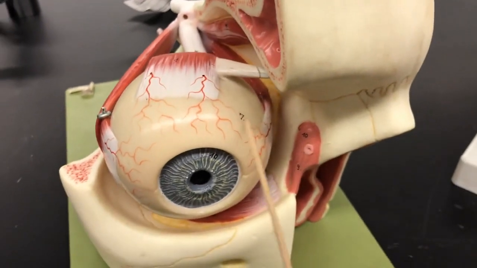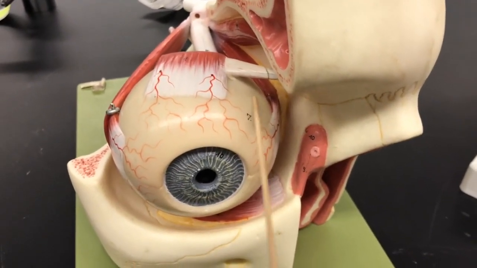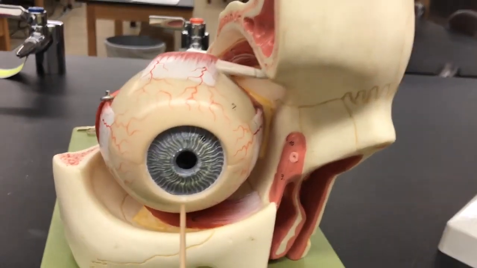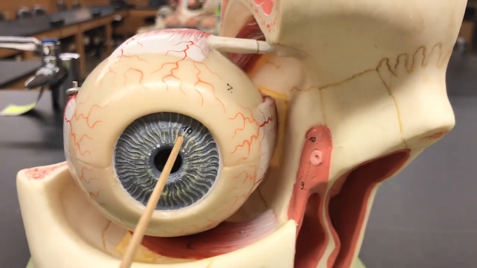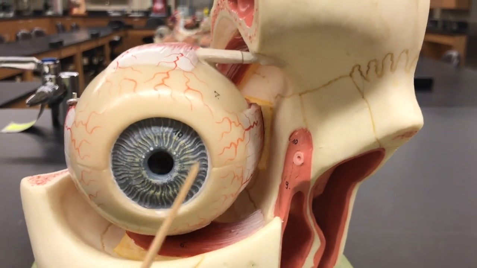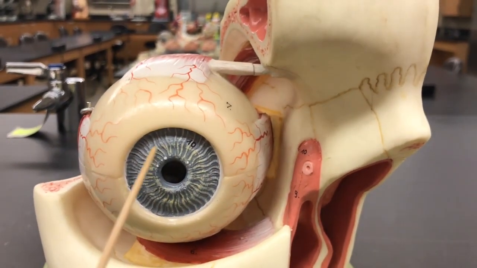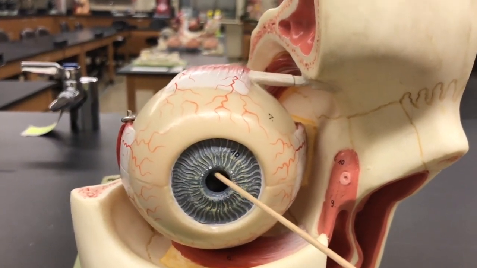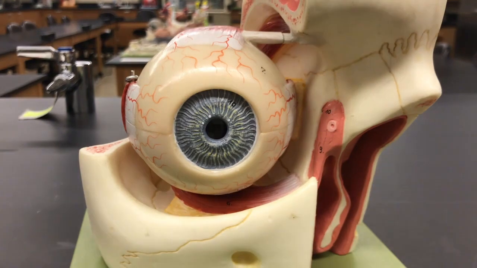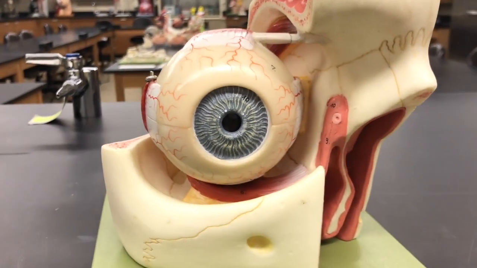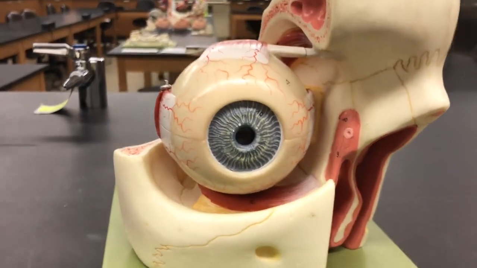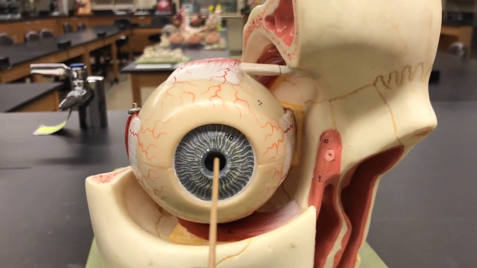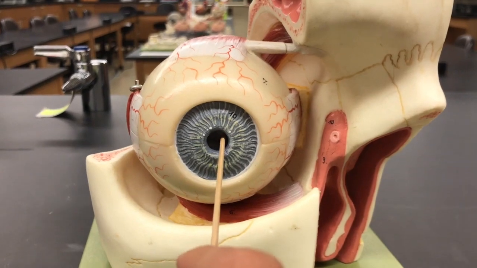Moving on, number 7 right here, that's our sclera. Sclera is all of the white part of your eye. Number 10, you can see it right there, this is our iris. You can see the colorful part of the iris from this anterior aspect. When you're looking at it from a posterior view, all you see is this really dark brown, maybe black color. So again, number 10 is our iris, which makes this opening right here the opening of the pupil.